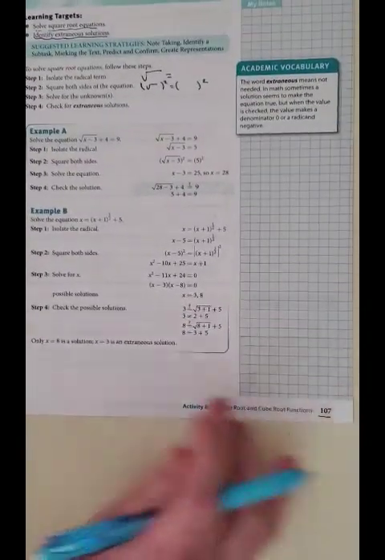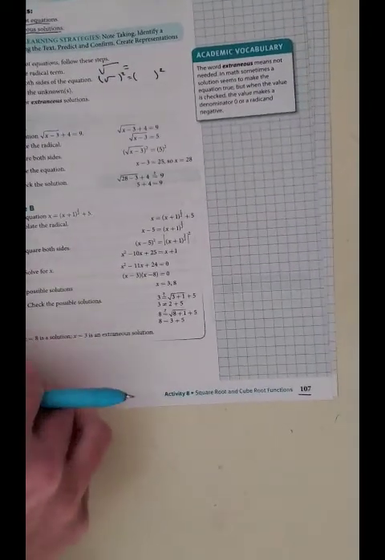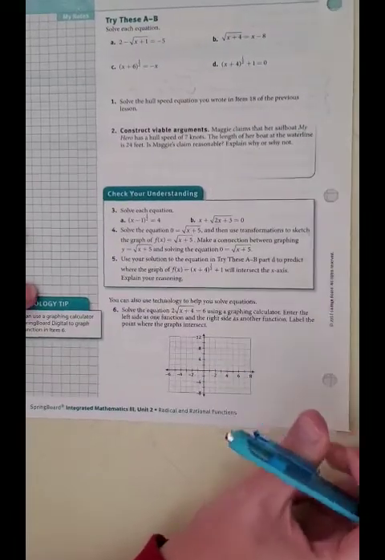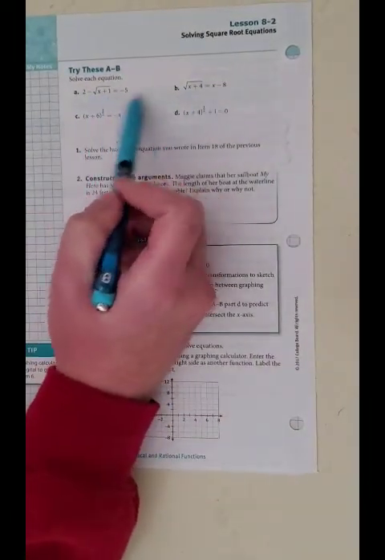Okay, let's move along to the back side. So now we are on page 107. The try these. At this point, you should pause the video and you should try each of these problems.